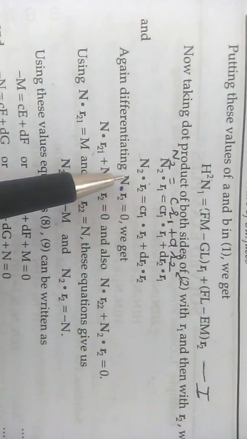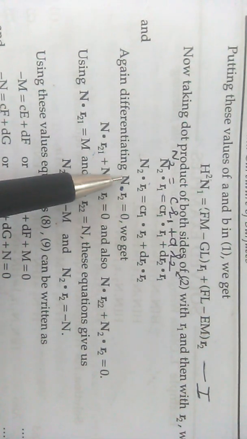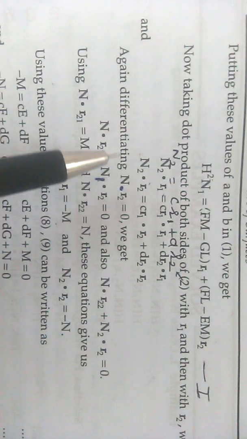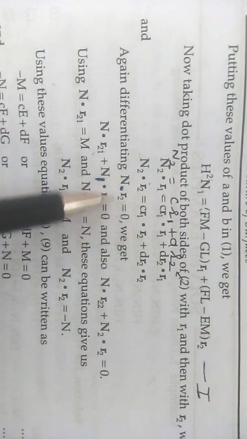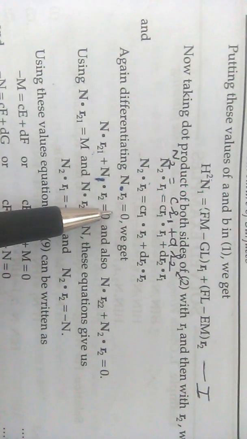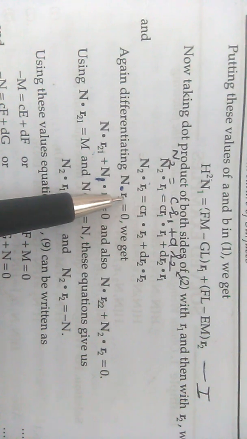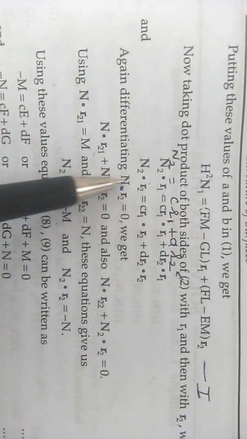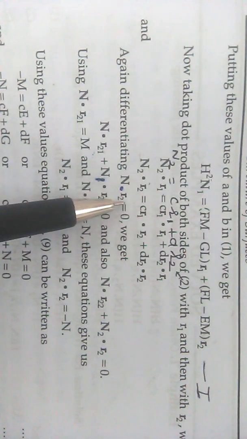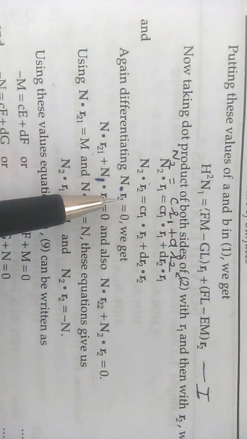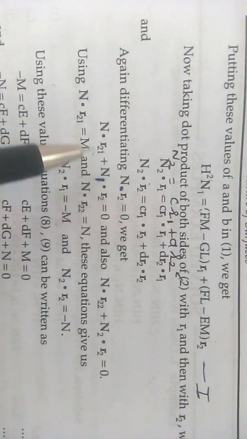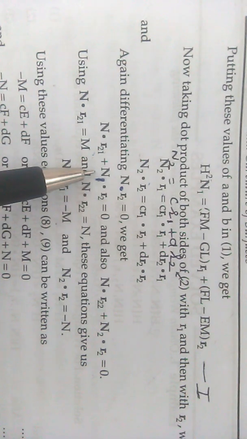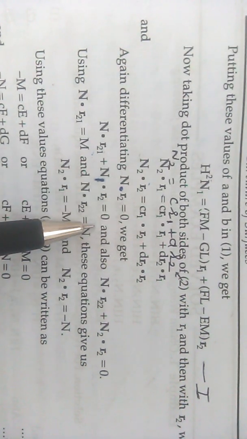Now we know that the unit normal vector to the surface and the tangential vectors to the surface are perpendicular to each other. So n dot r2 will be 0. Now from here, we differentiate with respect to the parameters u and v partially. Firstly, differentiating with respect to u, the derivative of r2 with respect to u is r21, plus the derivative of n with respect to u, that is n1 dot r2, is equal to 0.